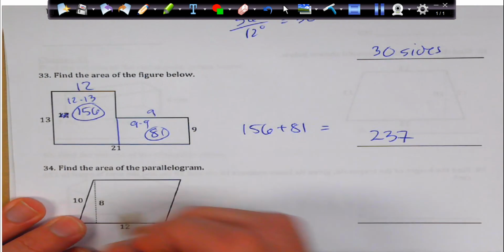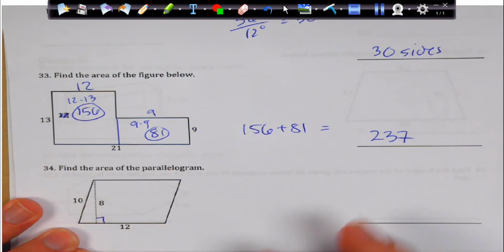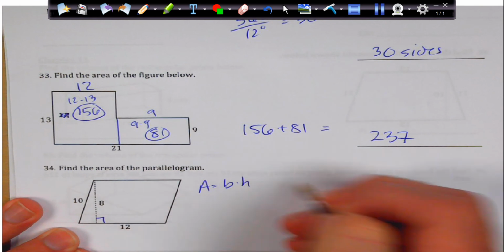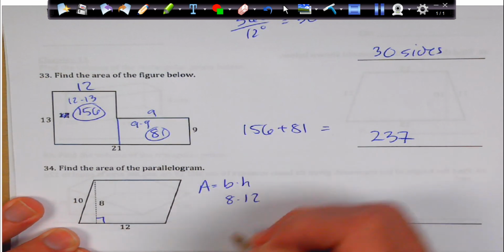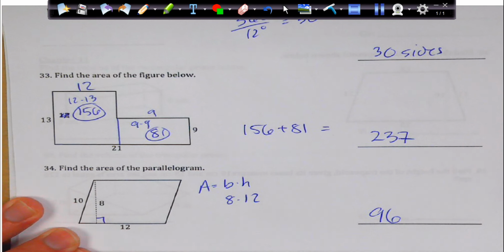34. This should have a 90 degree there, but area is base times height, so it's just 8 times 12, which is 96.